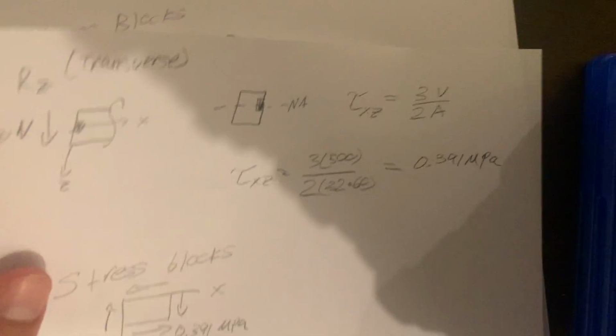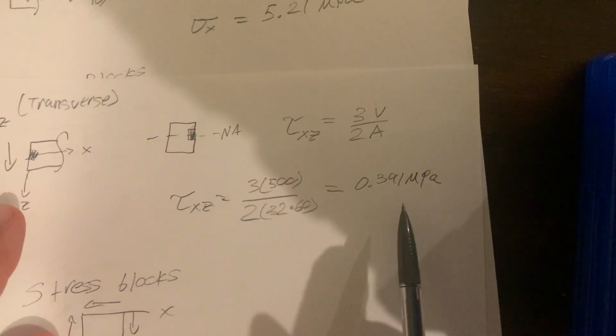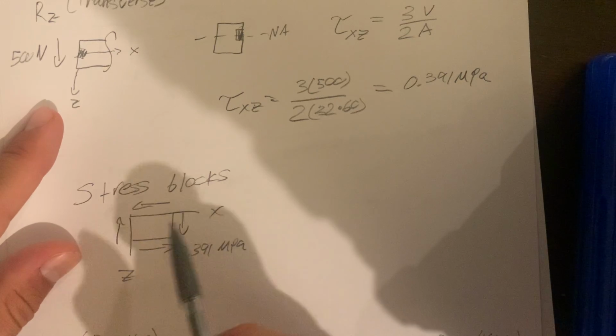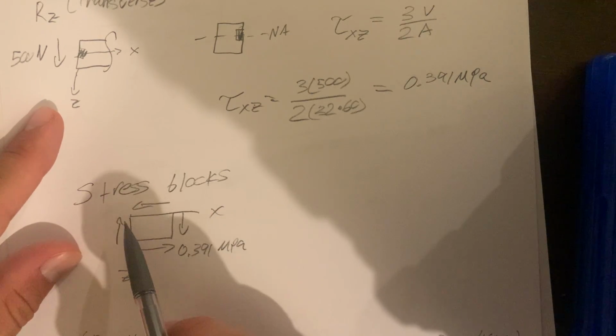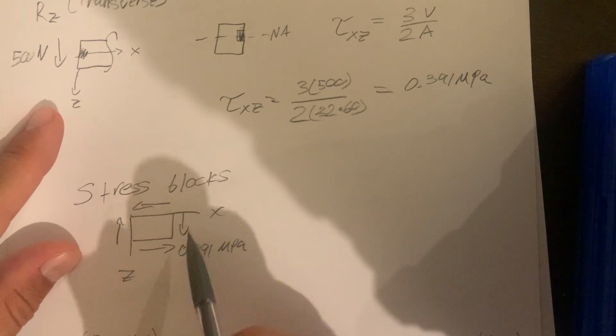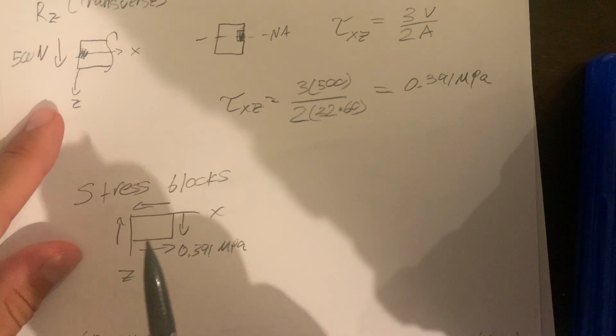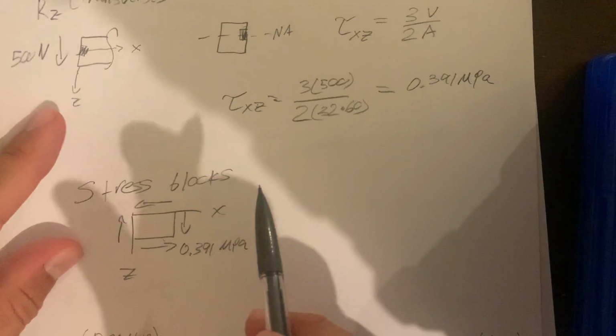But what we're gonna wanna look at is actually this shear force, the 0.391. It's actually only working in the ZX axis, which means all our forces, the max, sigma 1, sigma 2, and our max shear force should come in the ZX axis.